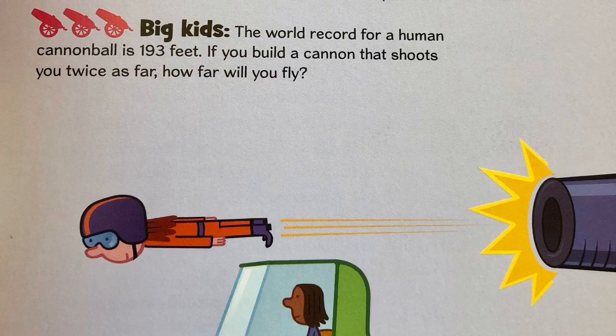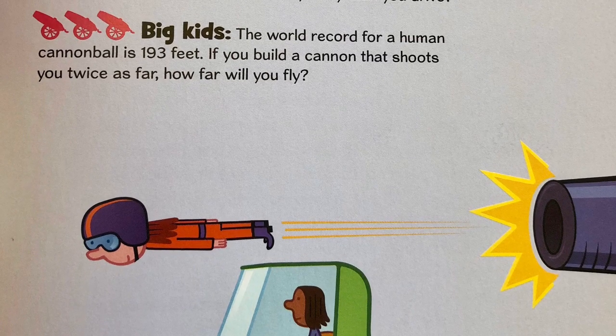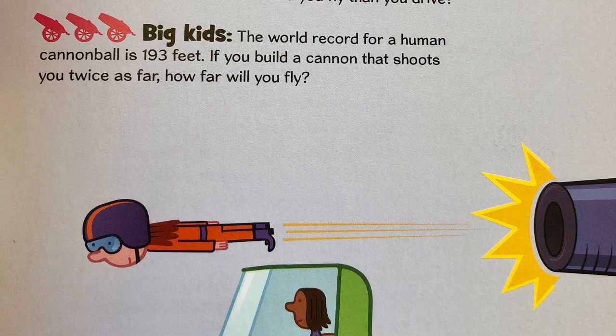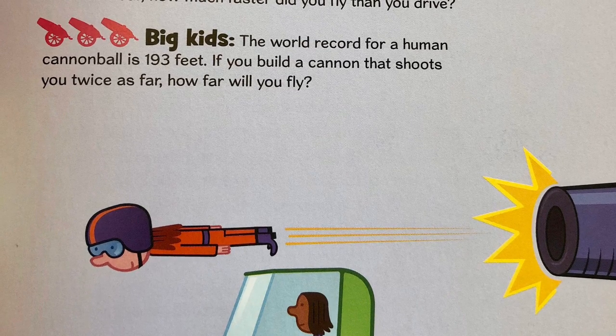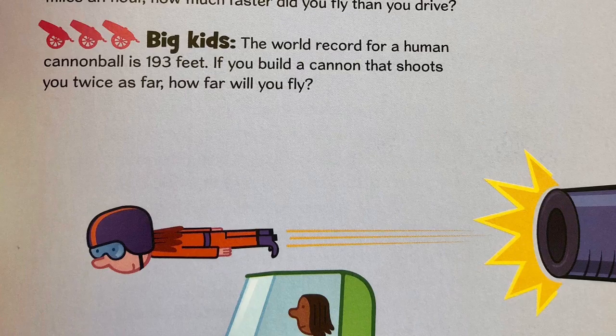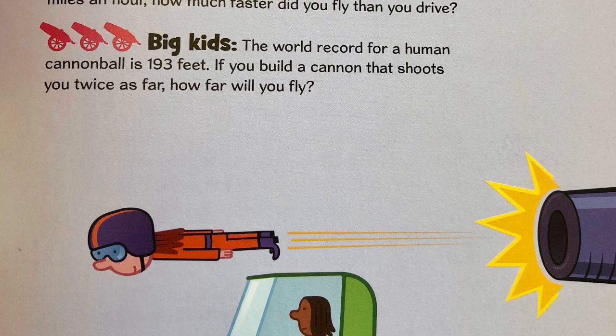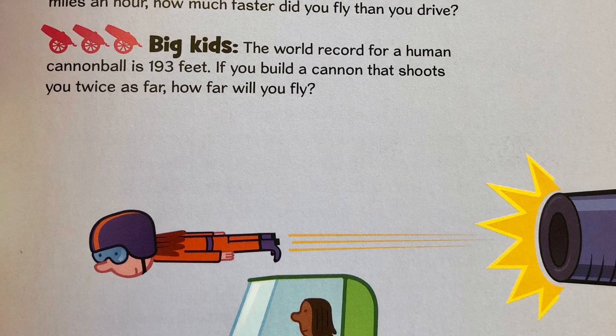Big kids! The world record for a human cannonball is 193 feet. If you build a cannon that shoots you twice as far, how far will you fly?